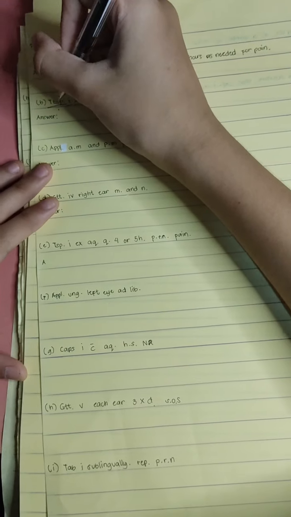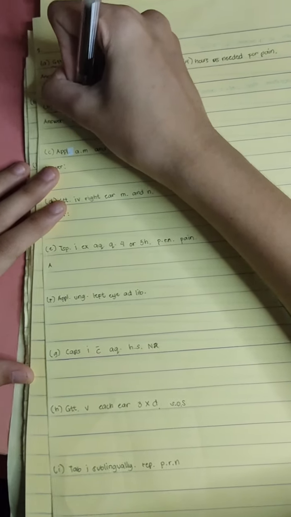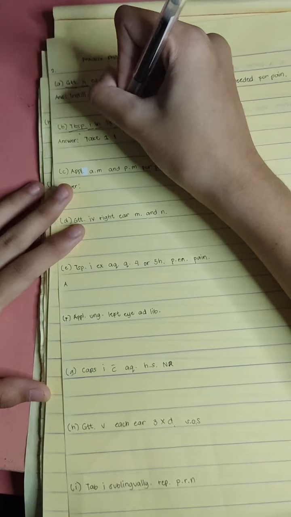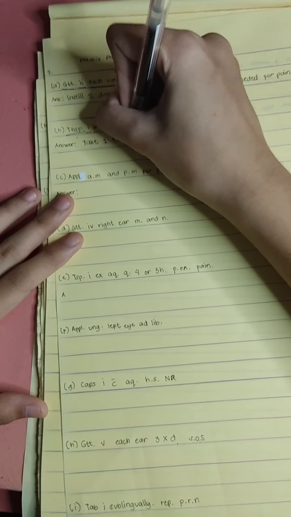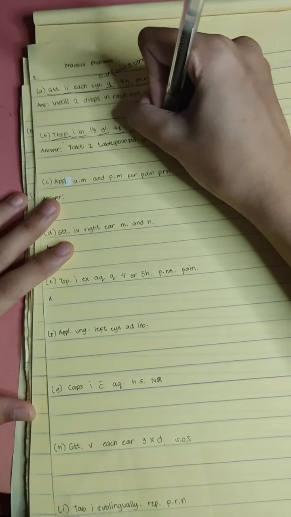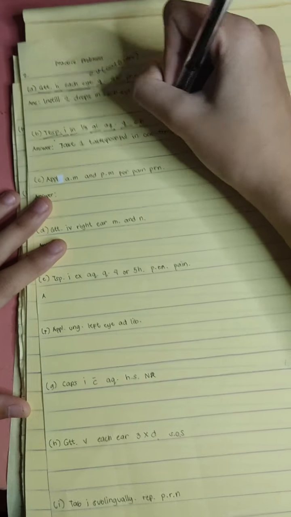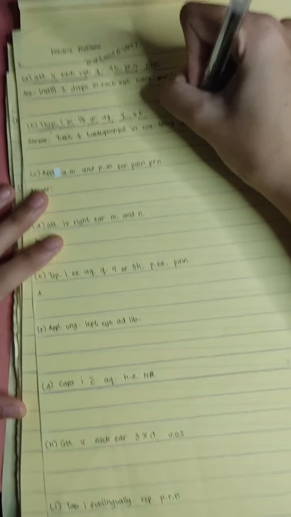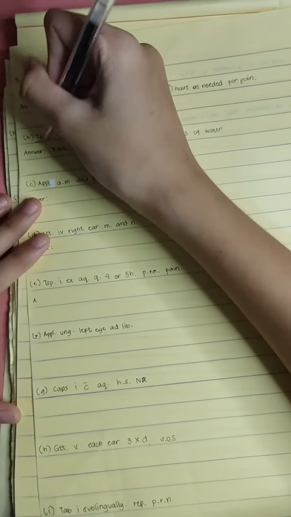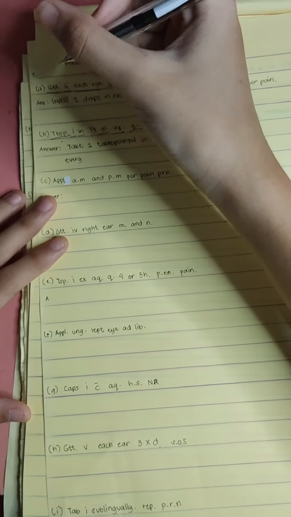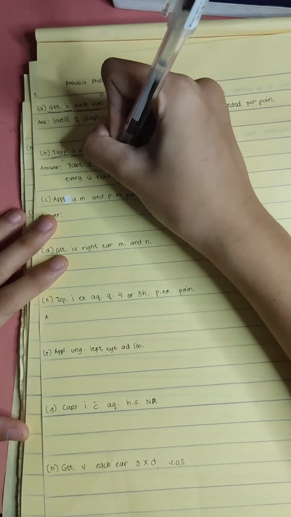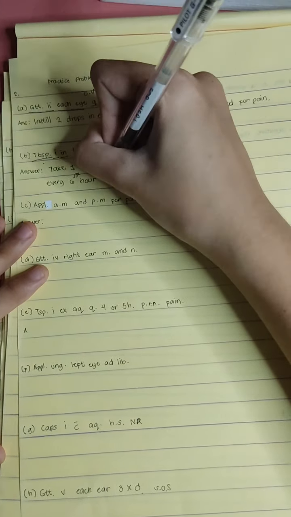So our answer is take 1 tablespoon (TBSP) or tablespoonful in 1/3 glass of water every 6 hours.